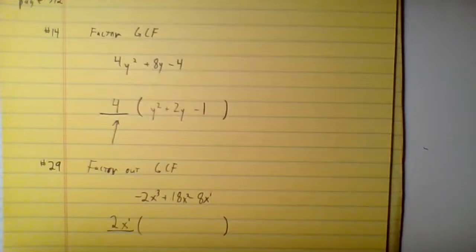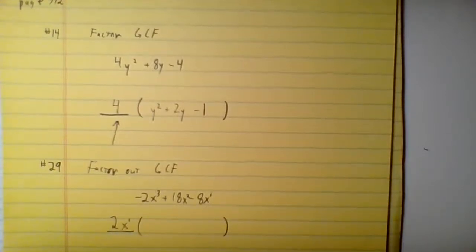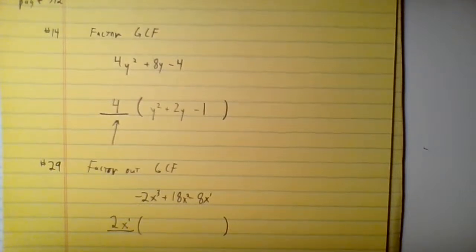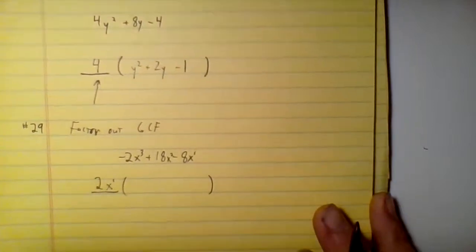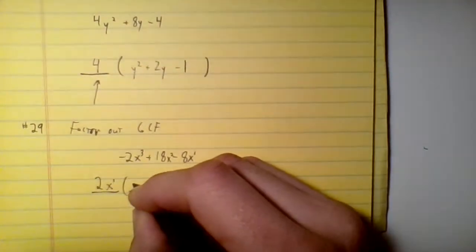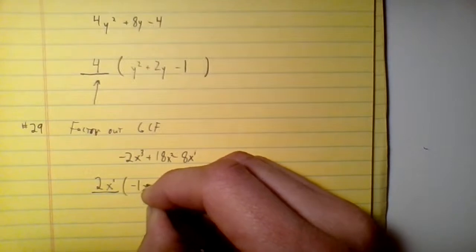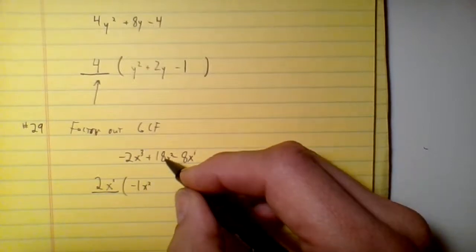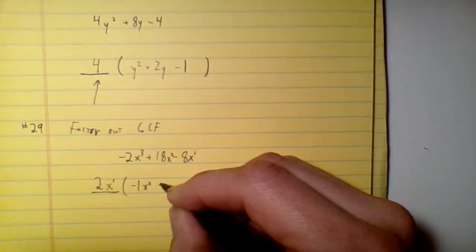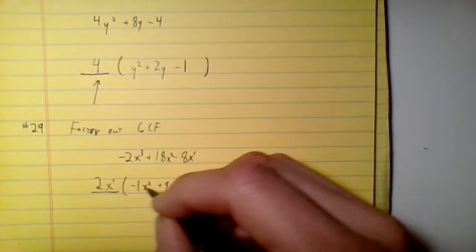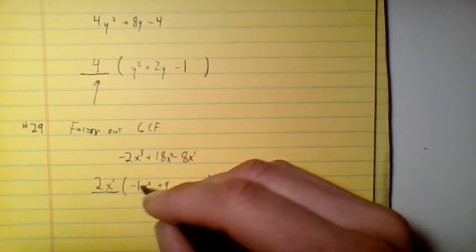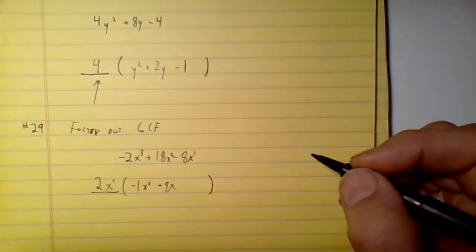I'm not writing out the steps in the little divisions, but you're dividing by a monomial here. You're dividing negative 2x cubed by 2x to get negative 1x squared. You're doing 18 divided by 2 and x squared divided by x. 2 minus 1 is 1, so that's 9x.